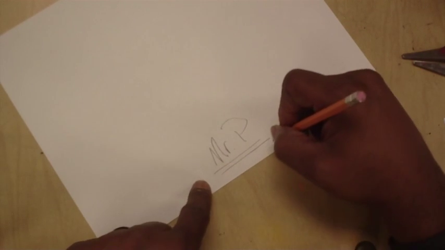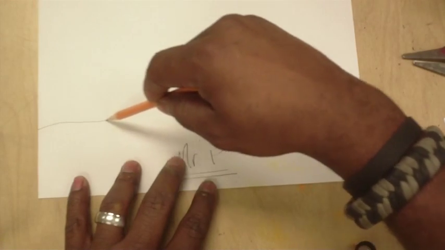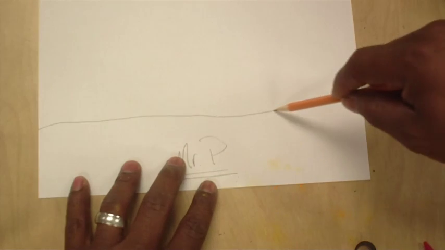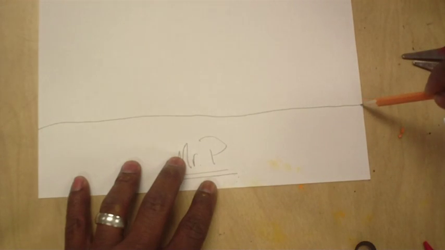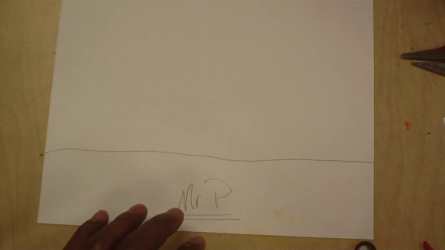Bottom of the paper. Okay, now, what we want to do is draw a straight line not too far above our name. Just like that. Not too far above our name. Alright, so once you get that done, we're going to draw the buildings.